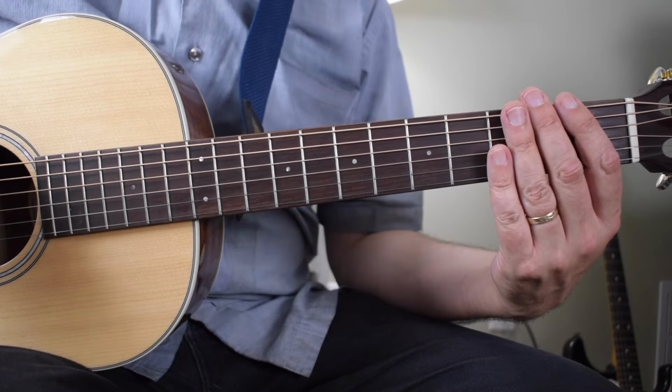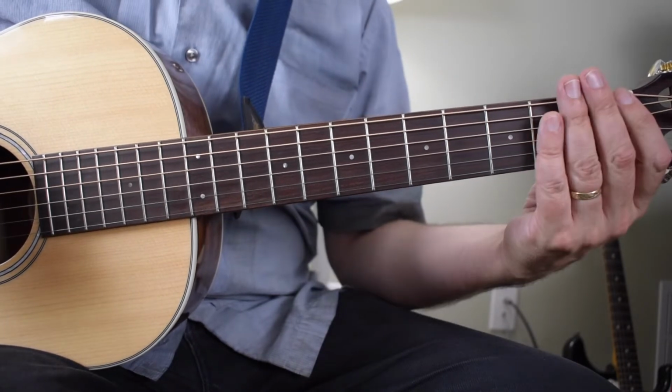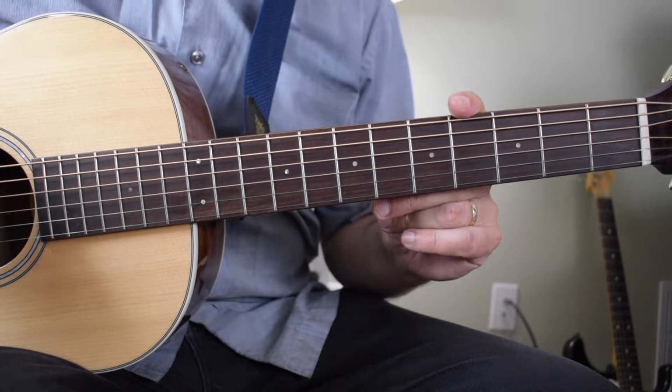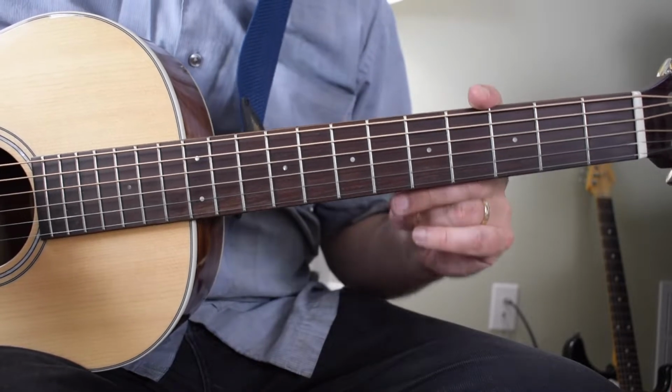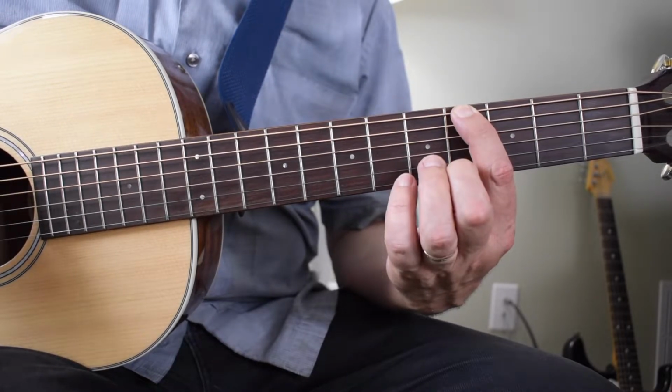12 notes, 7 letter names. Most of the notes are separated by a fret, the whole step, except for E and F and B and C. And those in-between notes have 2 names. There's a sharp name and a flat name. You can use either name. So you can call this G sharp or A flat.